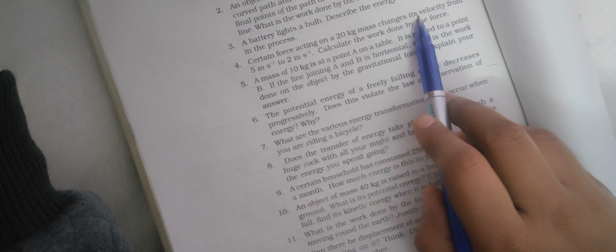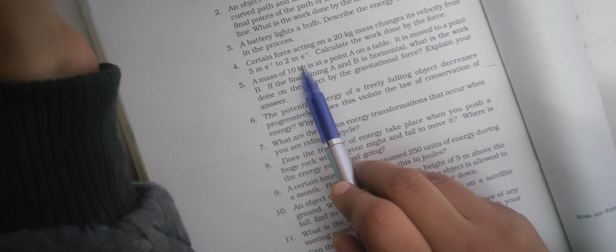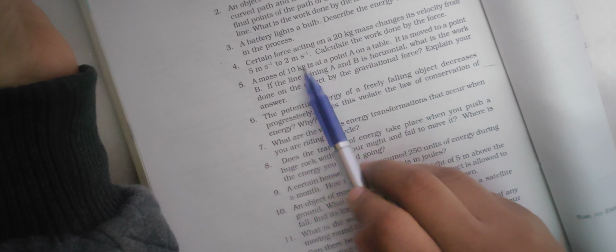Next question is the fourth question. Okay, what is the fourth question? Some force is there. Mass is given, and the velocity changes from this to this. What is this? Initial velocity. What is this? Final velocity. So 5 to 2 means velocity is decreasing. Now they are asking about the work done. So see, velocity is given, and they are asking the work done.